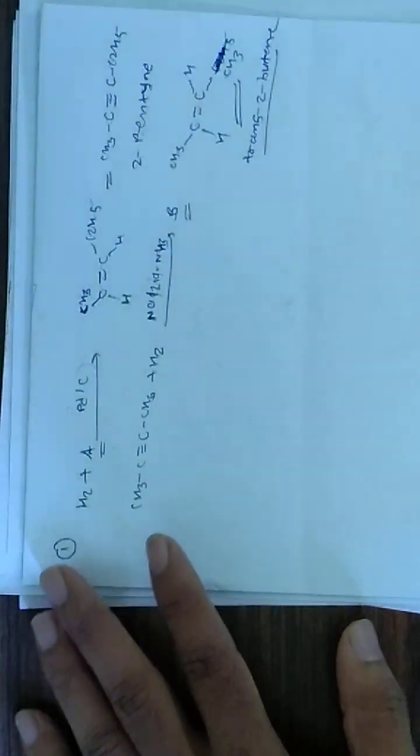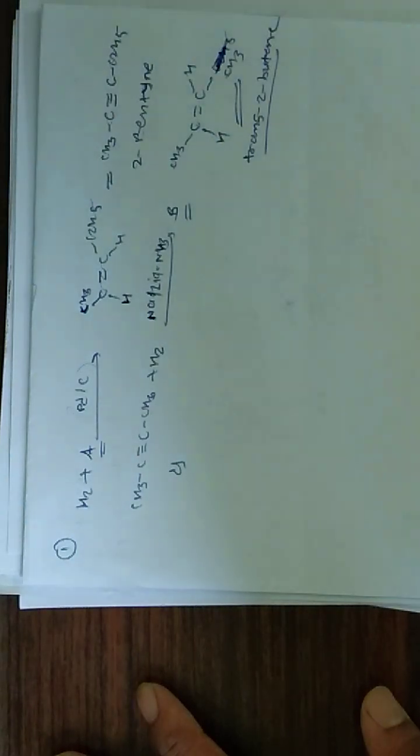So here the correct option is D. In option D, A is 2-pentyne and B is trans-2-butene. So the correct option is D.